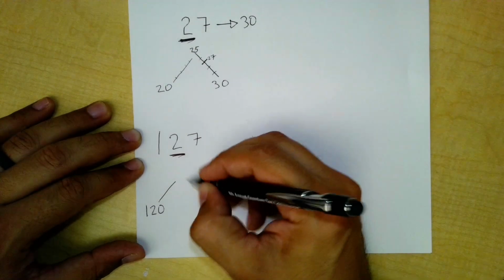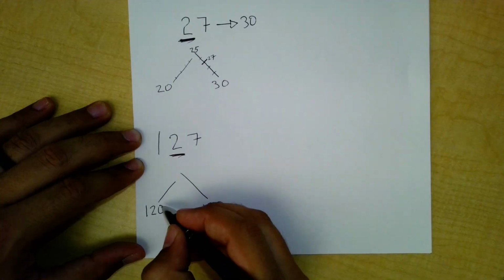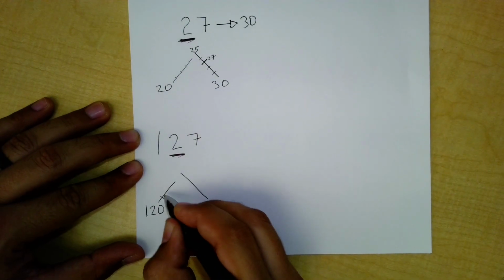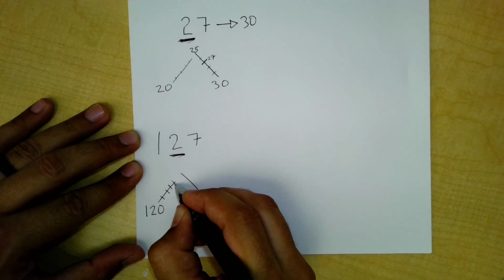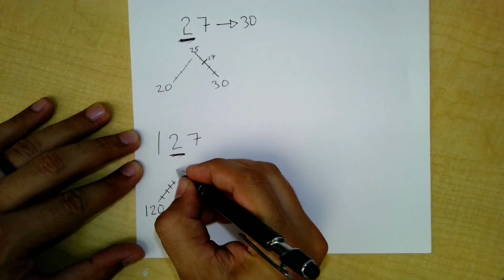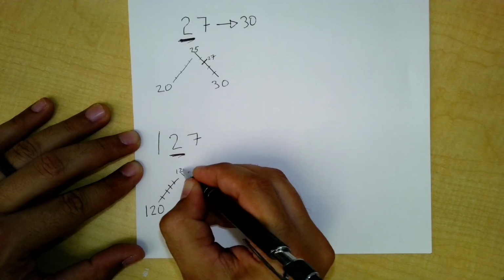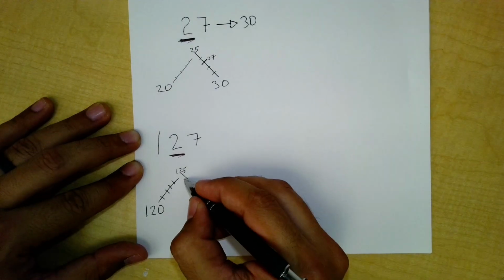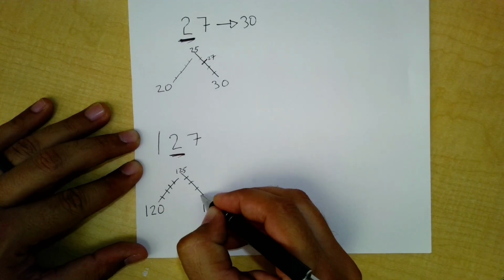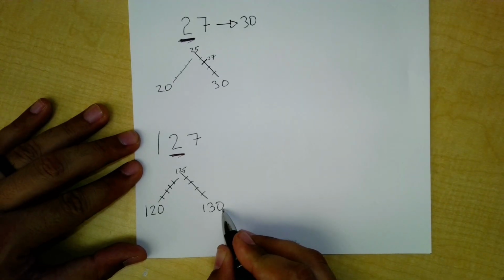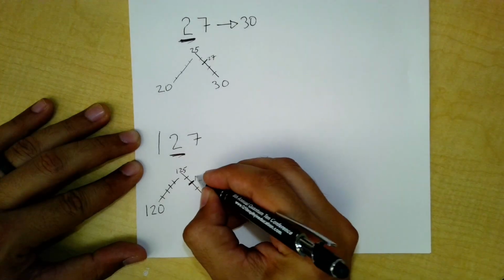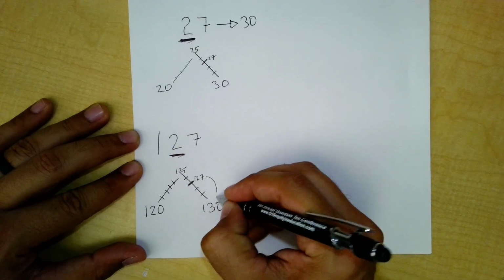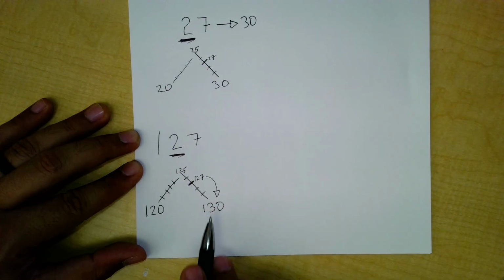And if we draw that pyramid, then we have 121, 122, 123, 124. At the top we have 125, 126, 27, 28, 29, and then 130. So 127 falls here on the mountain, which means it rounds closer to 130, to that 10.